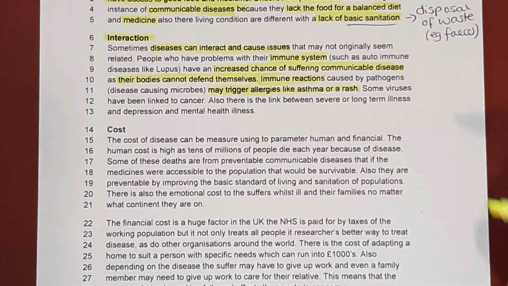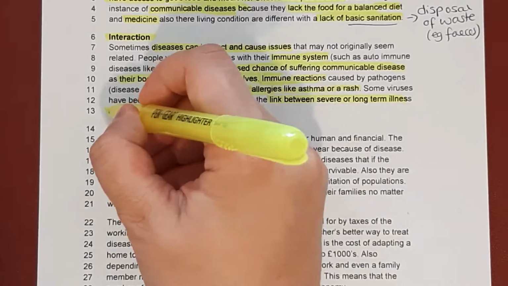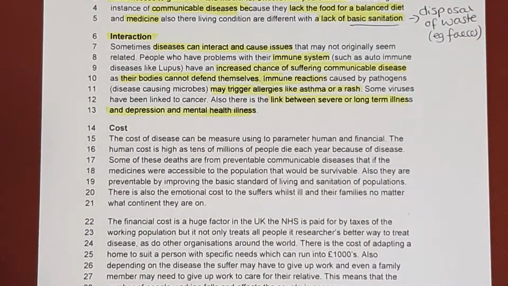There is also a link between severe or long-term illness and depression and mental health illness. It's quite understandable that if you are affected by an illness that is severe or long-term and affects your day-to-day living, that is potentially going to make you distressed, upset, anxious, irritable, tired, feeling overwhelmed, and a lot of other issues that can be linked to causing depression and mental health problems.